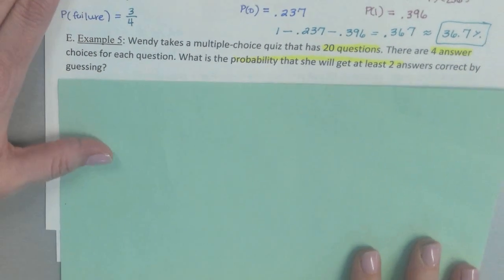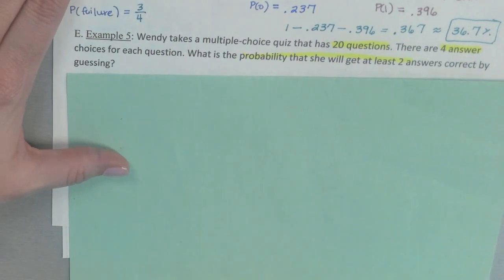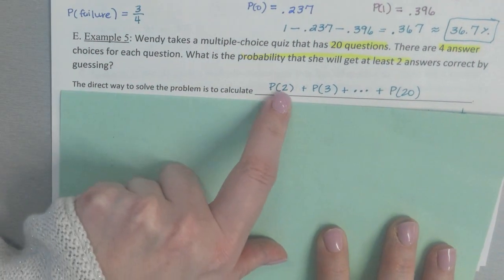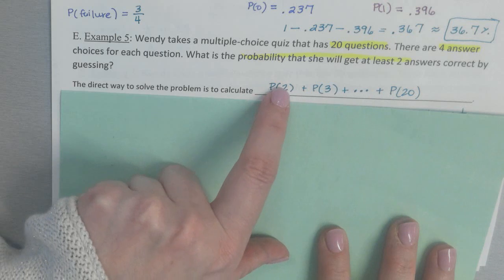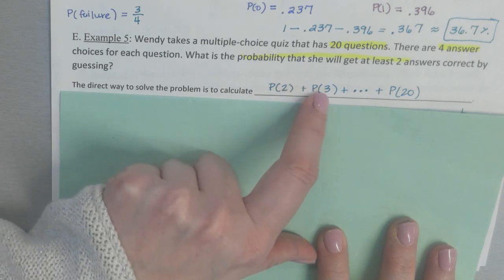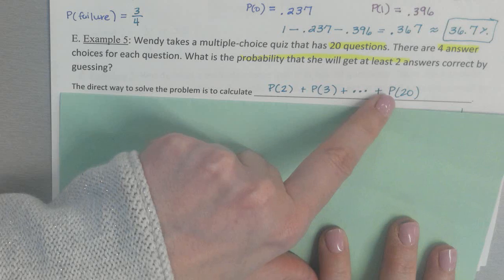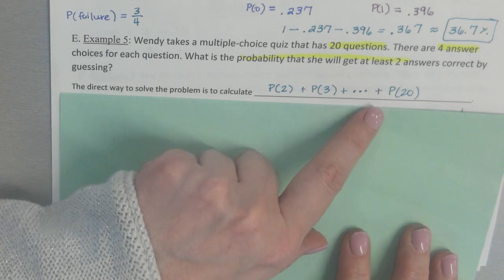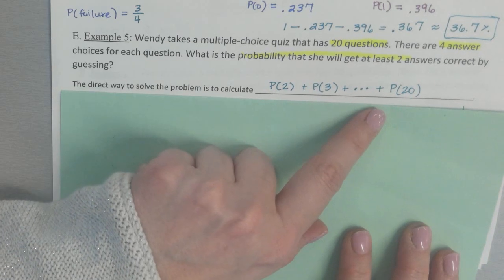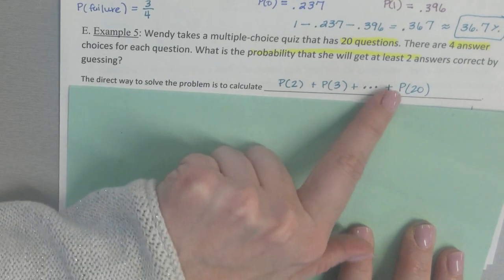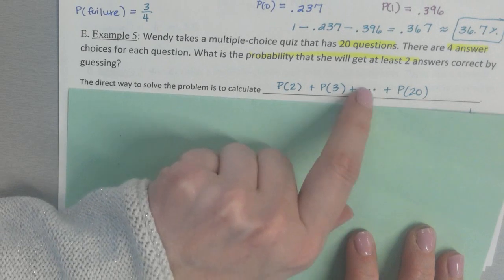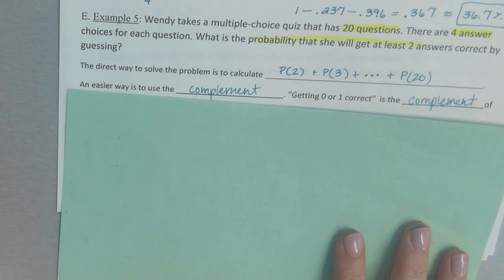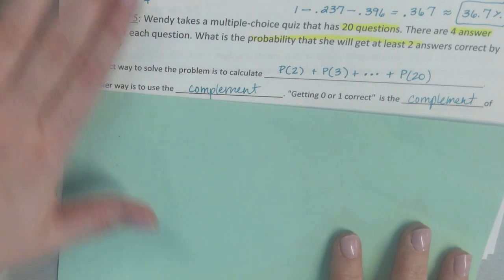Just like we had before, there is a direct method. The direct way to solve the problem is to calculate the probability of exactly 2 plus the probability of exactly 3, all the way up to the probability of exactly 20, right? So we thought the last one, doing 4 of them, would be tedious. Imagine having to calculate all of those. This is especially where that complement comes in handy. So an easier way is to use the complement.